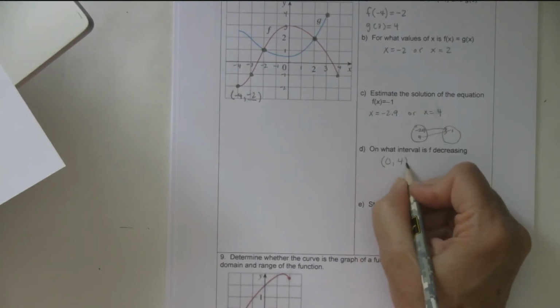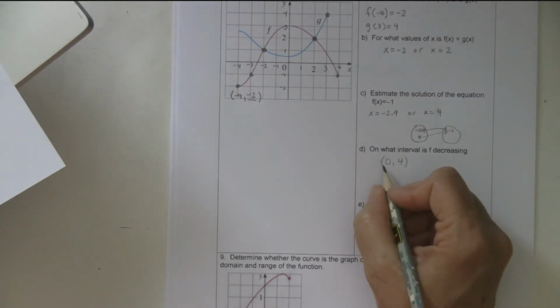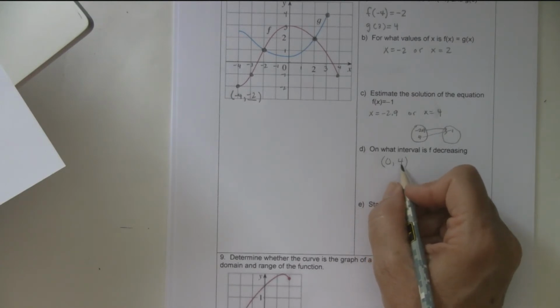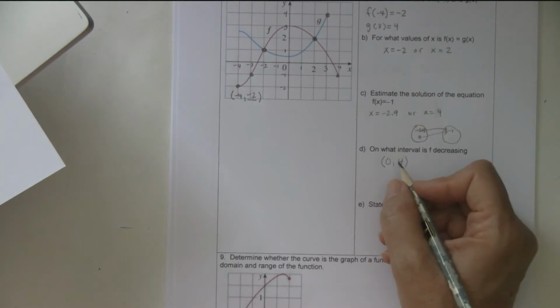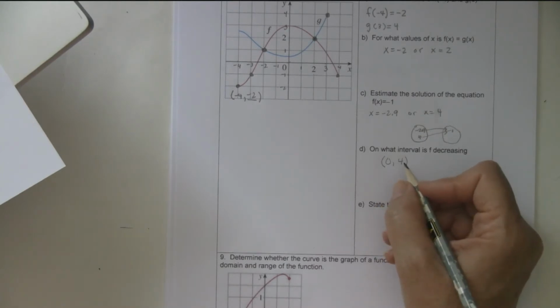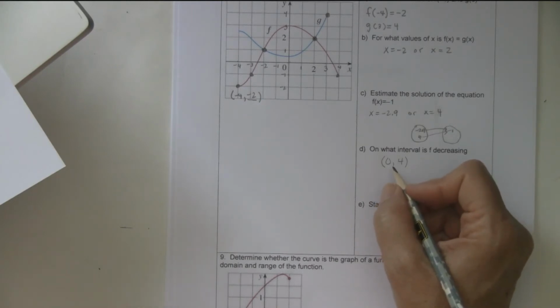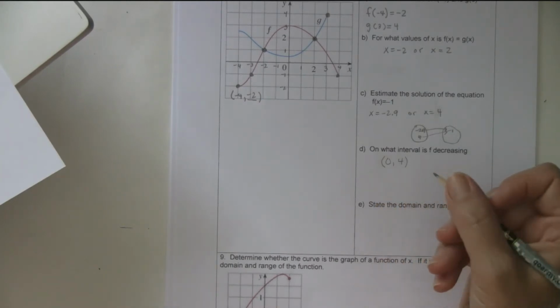And right now, he doesn't make a big deal if you use the brackets or the parenthesis. What the parenthesis means is that it starts decreasing right after 0 and stops decreasing. The function ended there at 4. And what the brackets would mean would be including 0 and including 4.